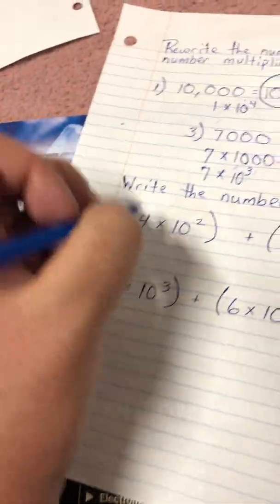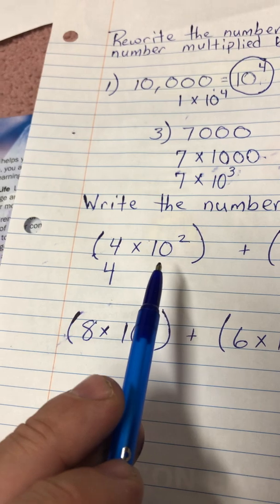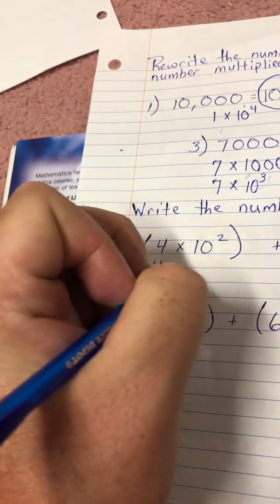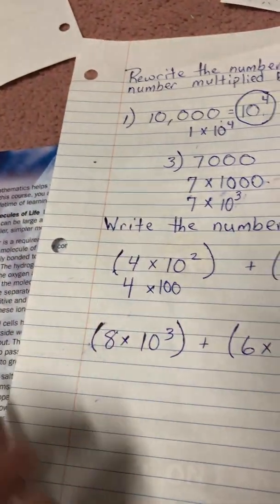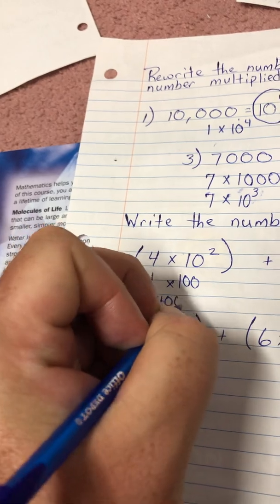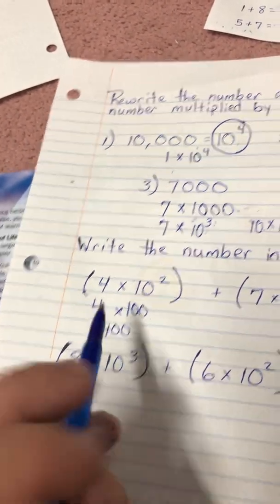And so we know it's going to be 4. Okay? And 10 to the power of 2 is going to be a 1 with 2 zeros after it, which is going to be 100. And I should be able to figure out that 4 times 100 is going to be 400. 4 times 1 is 4. Add the 2 zeros on there.